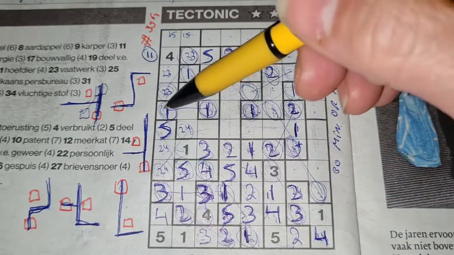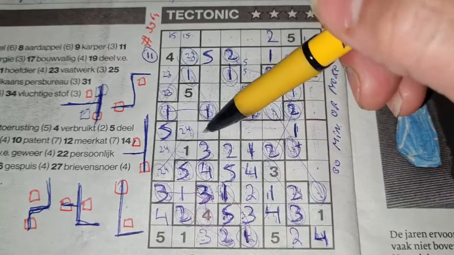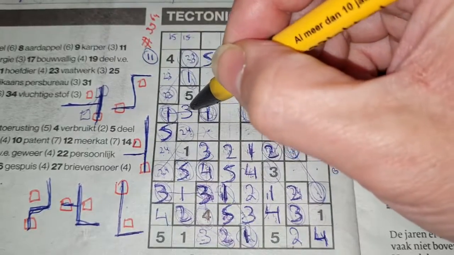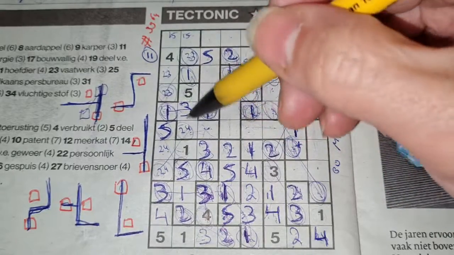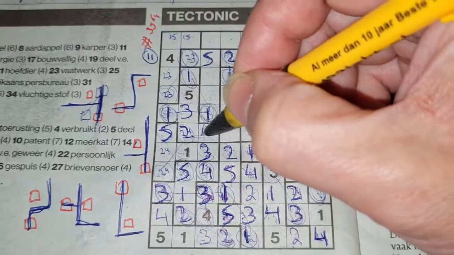Should be also 2 and 4. Okay. In this area, we need a 3. Well, this box cannot be a 3. We have a 3 there. So 1 box left for the 3 should be there. So we have a pair, the 2 and the 4 in this area. We have a 2 there, no 2 there. 2 should be here, and the 4 goes there.